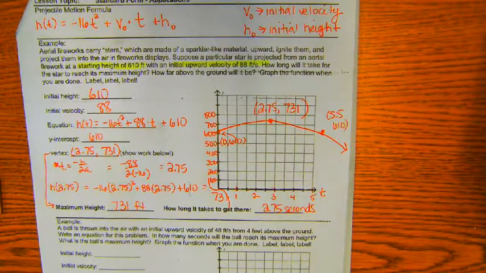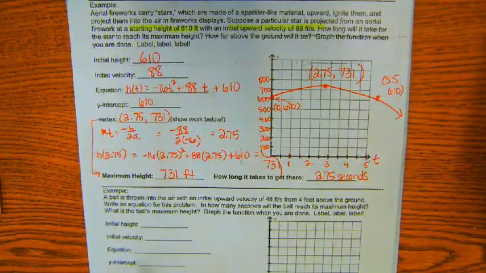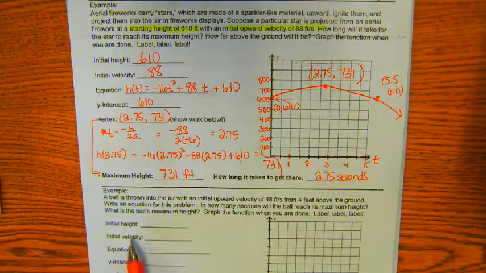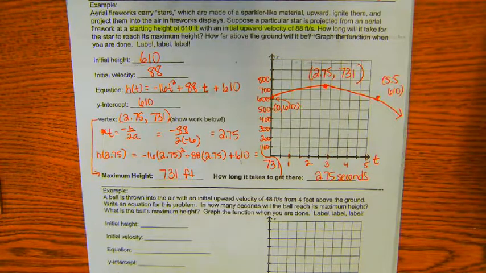Alright, are there questions on any of those things that we just did? Here's what I want you to try on your own. Would you try to pick out the initial height, initial velocity in the equation? I'll give you a minute to do it.